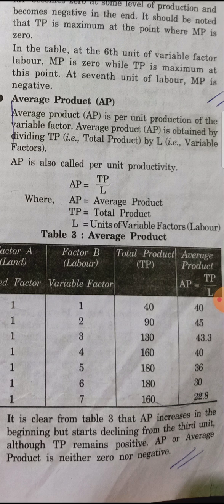The total product is the sum of the total production of all goods and services produced for a particular period by using all factors of production. It is also said that the total product is the sum of the marginal product of a variable factor for a given commodity, right?